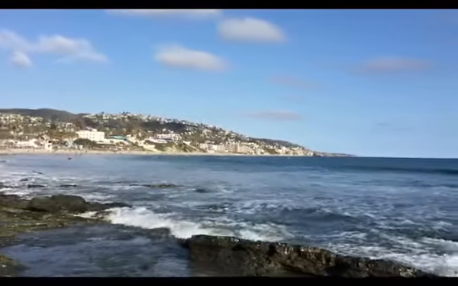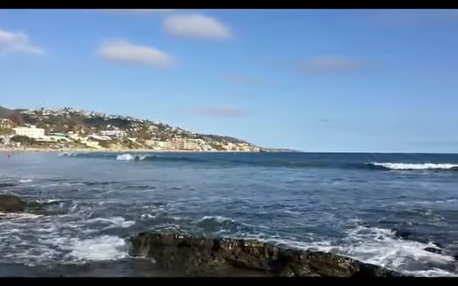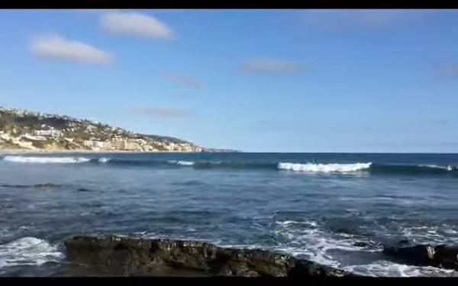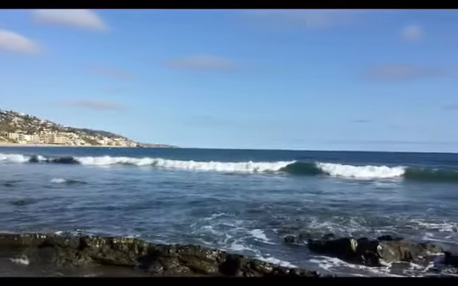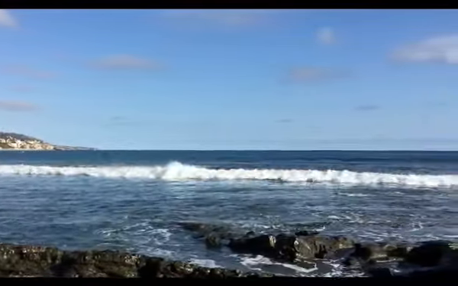Water curves around the Earth due to Earth's gravity, but the amount of curve is just too slight to easily see directly from our vantage point, so it looks flat.